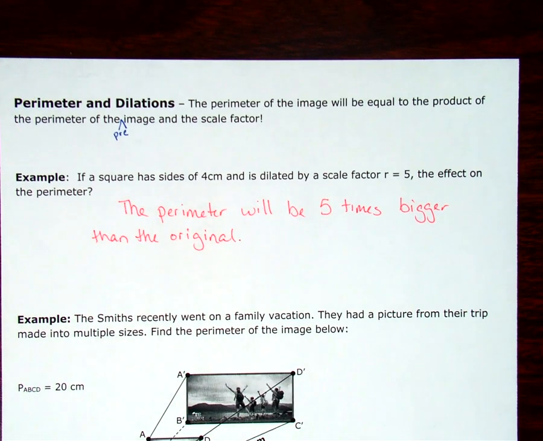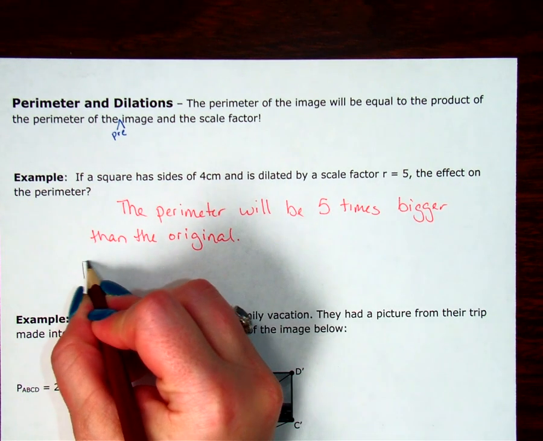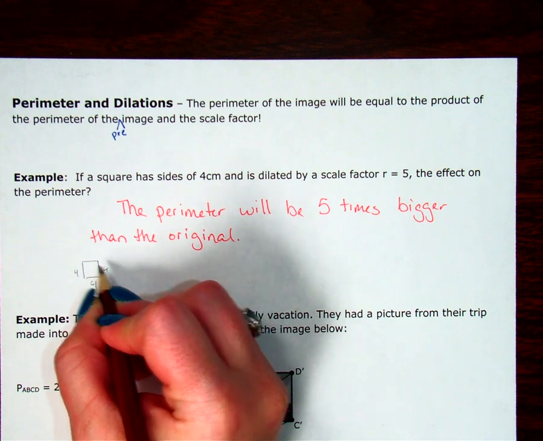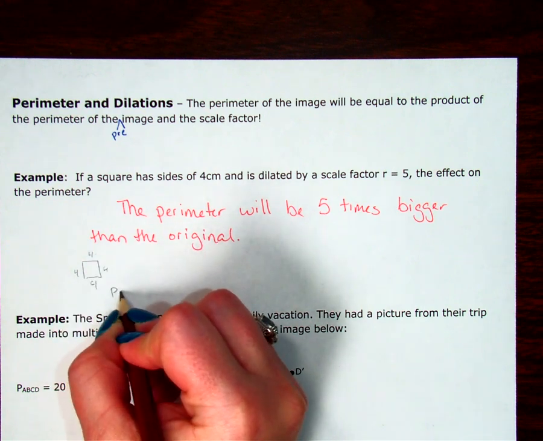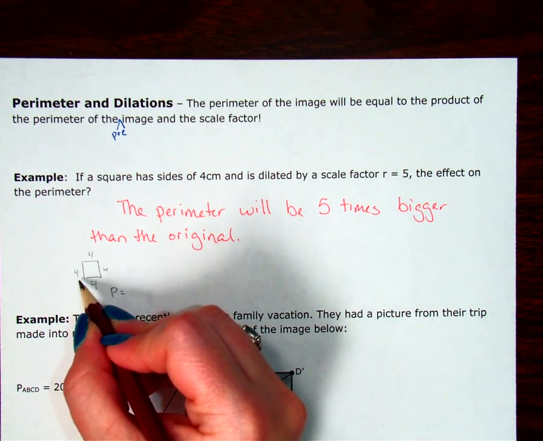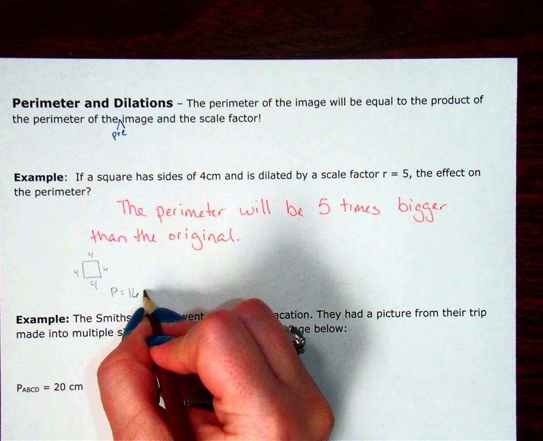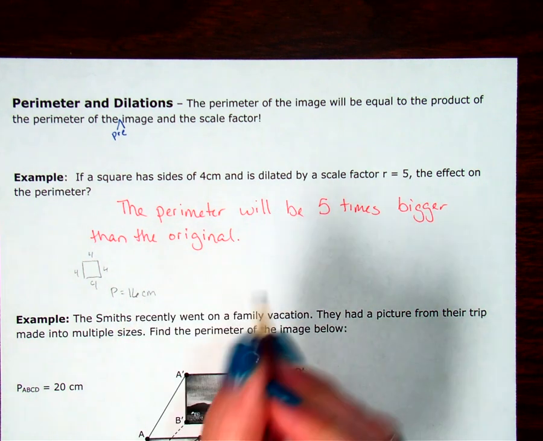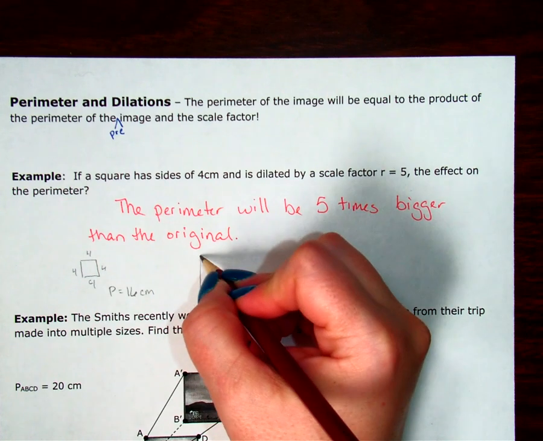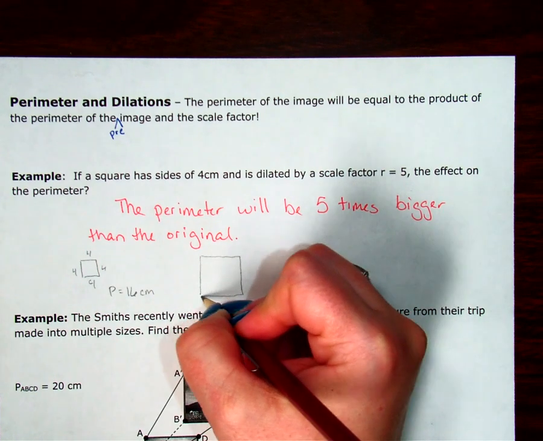Okay, and let me show you that that actually really does happen. Okay, so if I have a square that has sides that are 4 centimeters, so it's 4 centimeters by 4 centimeters by 4 centimeters by 4 centimeters, its perimeter is going to be 4 plus 4 plus 4 plus 4, which is 16 centimeters. If I dilate that by a scale factor of 5, that means now everything is 5 times bigger than what it was.